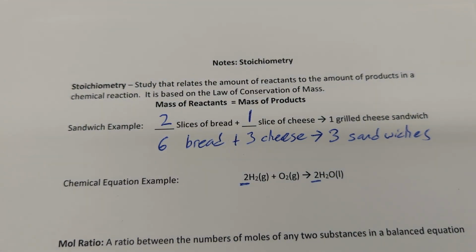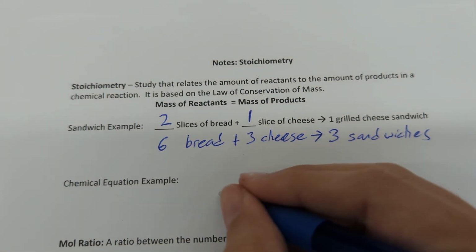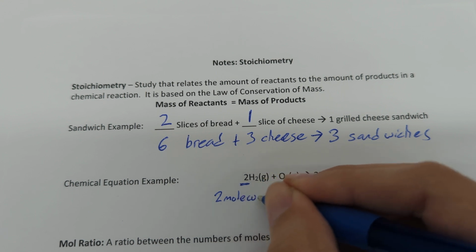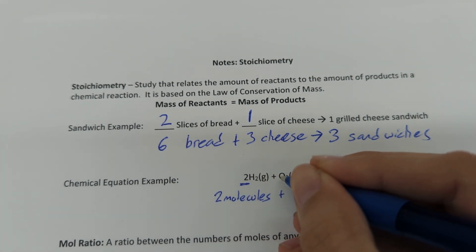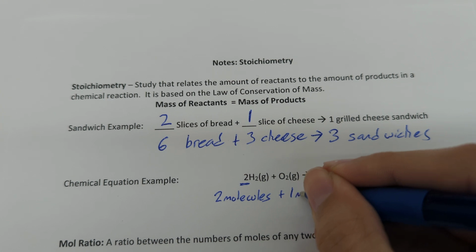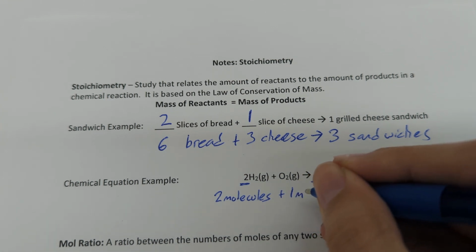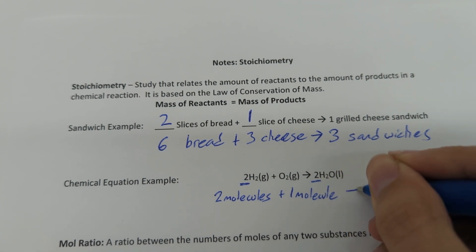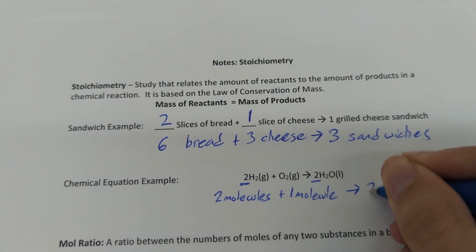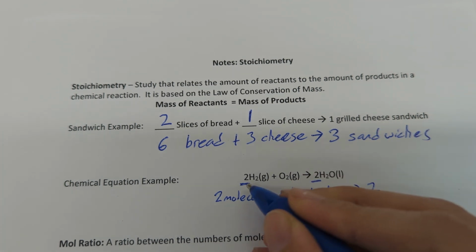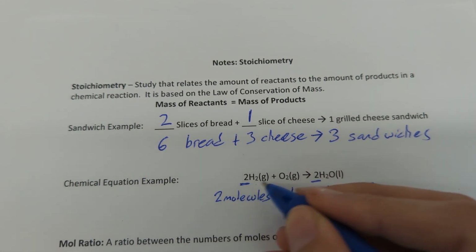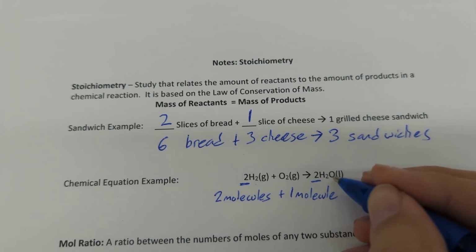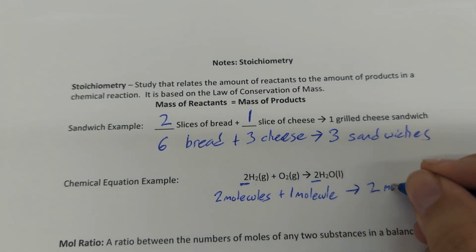So when we've been thinking about coefficients, we would have called this 2 molecules of hydrogen, H2, plus, if there's no coefficient, it's 1 molecule of oxygen would become 2 molecules of water.